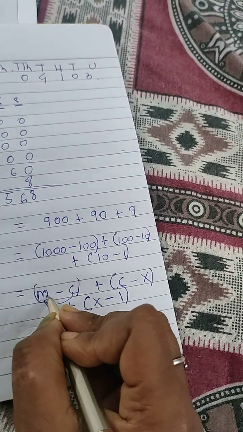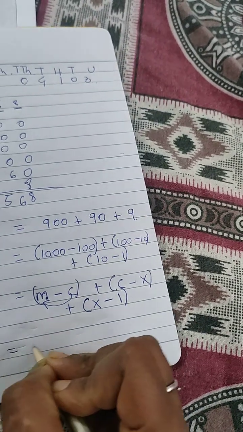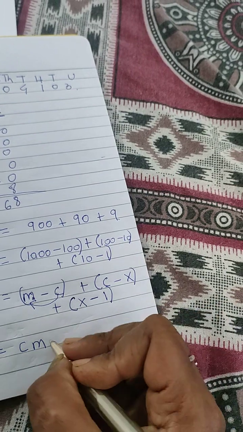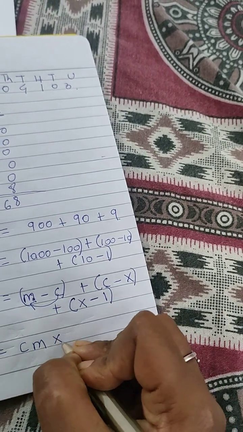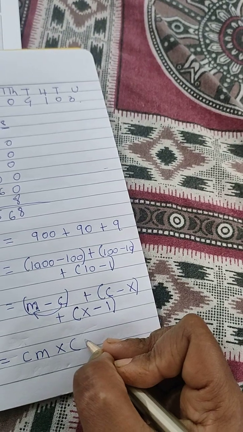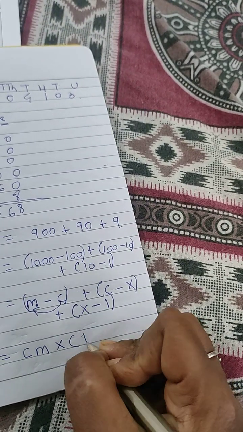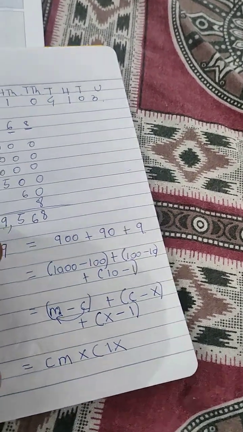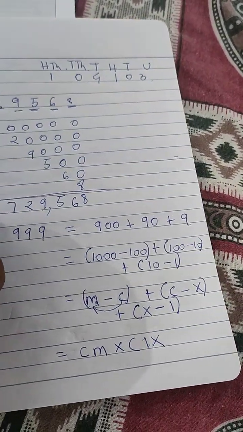That means here, M minus C, I will write as CM. In case of C minus X, we will write it as XC. With X minus I, I will write it as IX, which makes our B option correct.